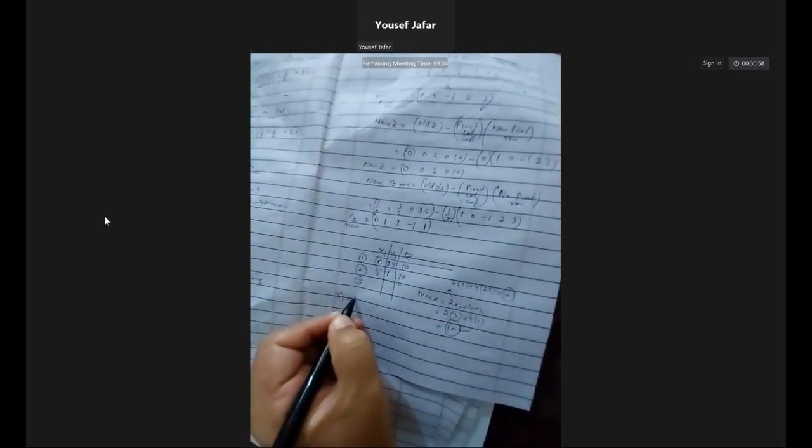For example, the third solution that I can have is, if I put x1 equal to 2, then what will be the value of x2?